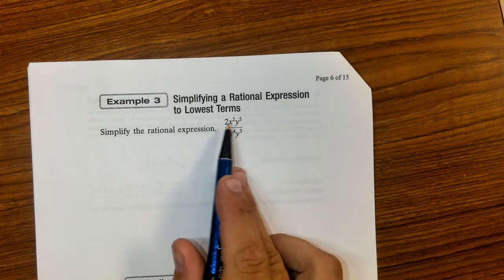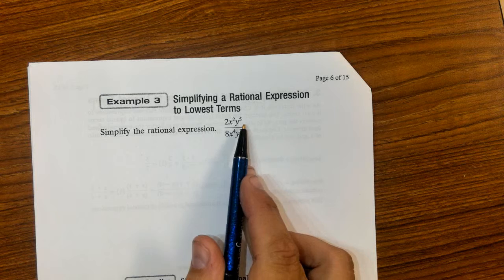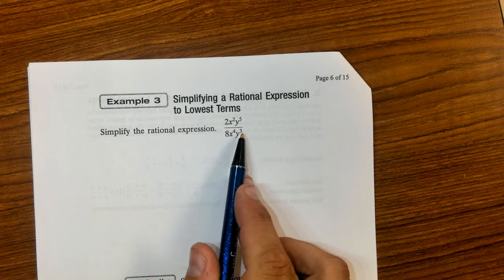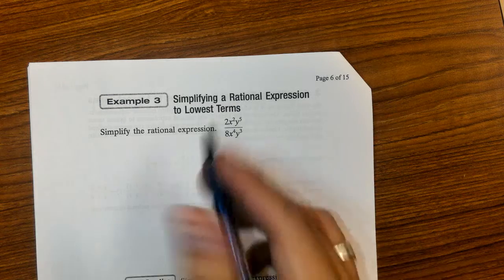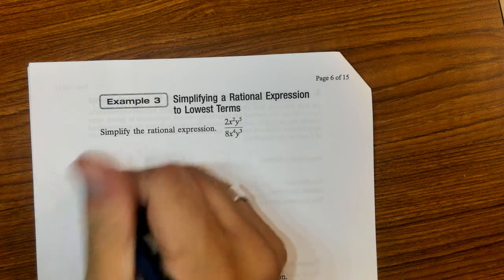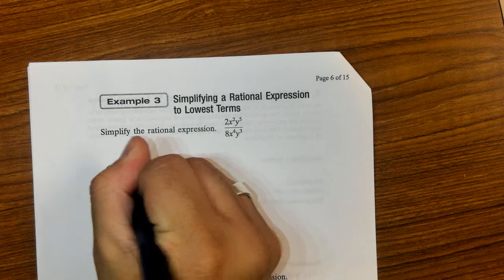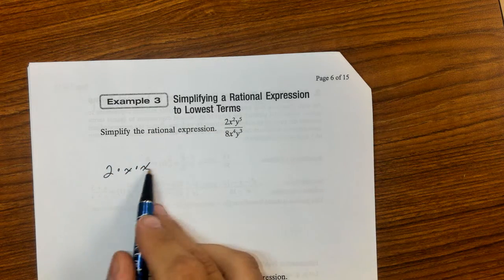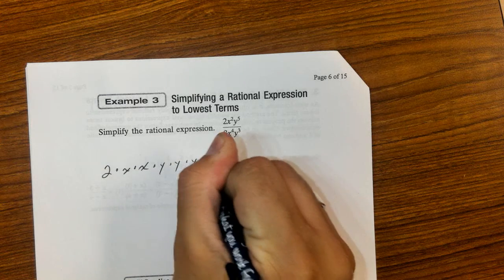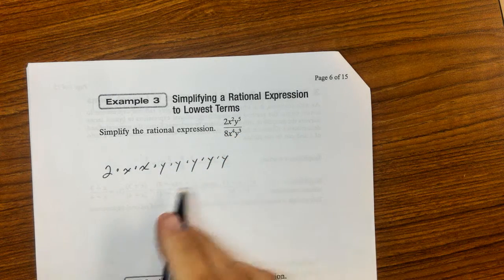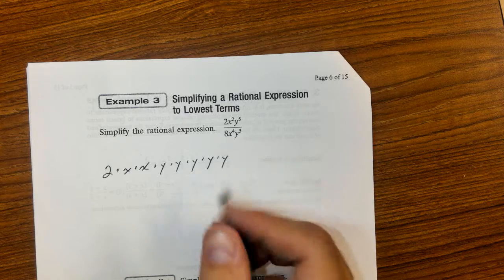One thing that we can do is actually expand the numerator and denominator, and any numbers can be expanded using prime factorization. So, for example, the numerator could be 2 times x times x, that gives me my 2 times x squared, times y, times y, times y, times y, times y. 5 times is y to the 5th.